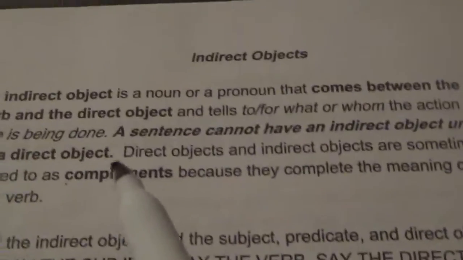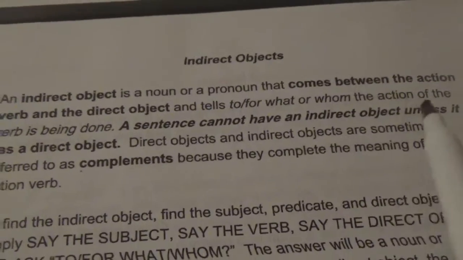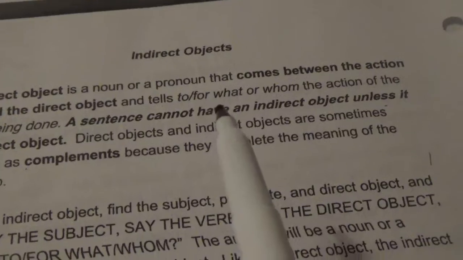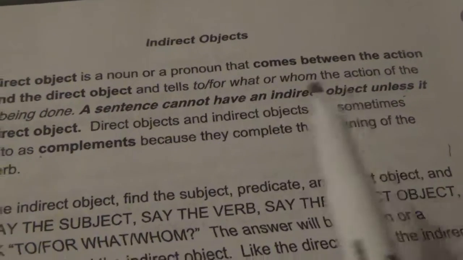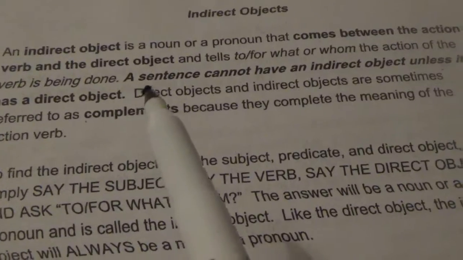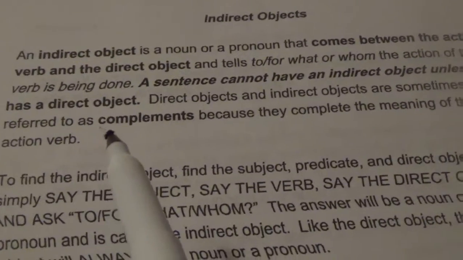Now, I want to talk to you for just a minute about indirect objects. An indirect object, and this is on your notes, is a noun or a pronoun that comes between the action verb and the direct object and tells to or for what or whom the action of the verb is being done. That sounds complicated, but it's really simple. I'll show it to you in just a minute. A sentence cannot have an indirect object unless it has a direct object.